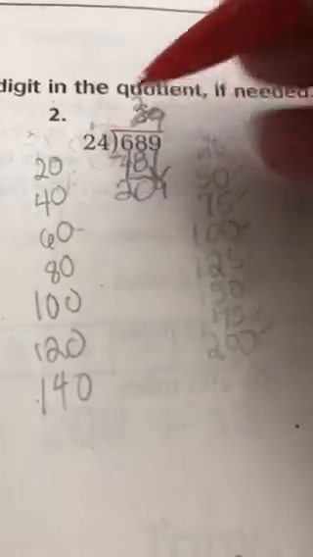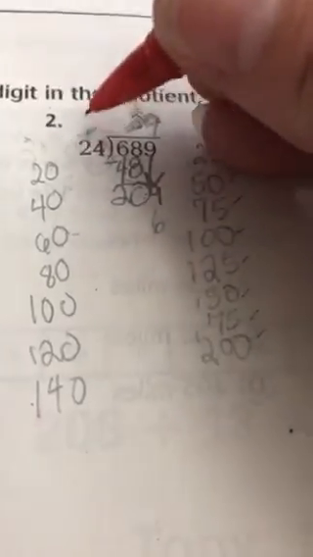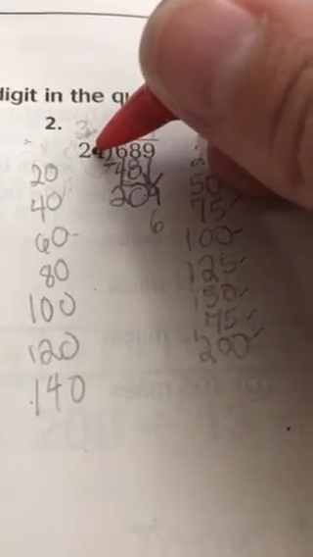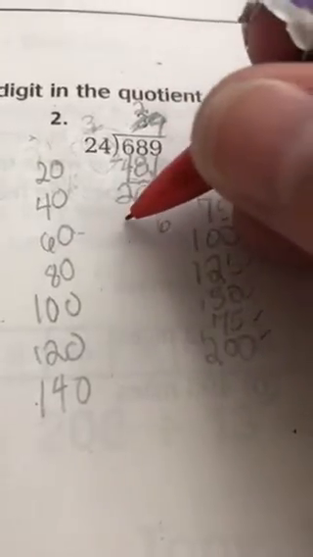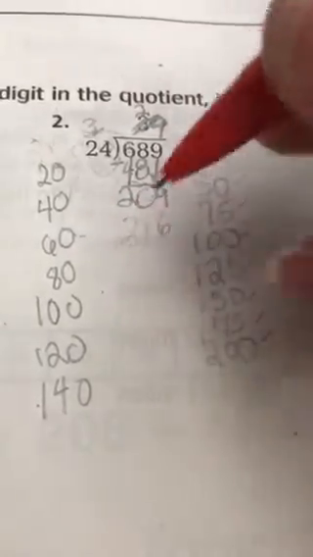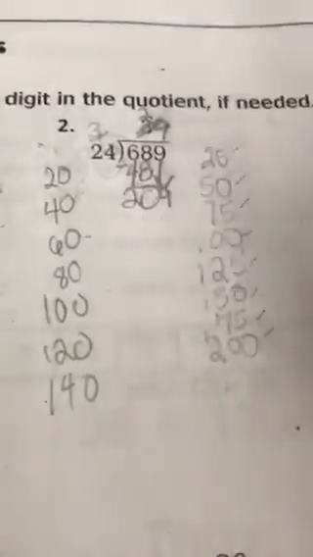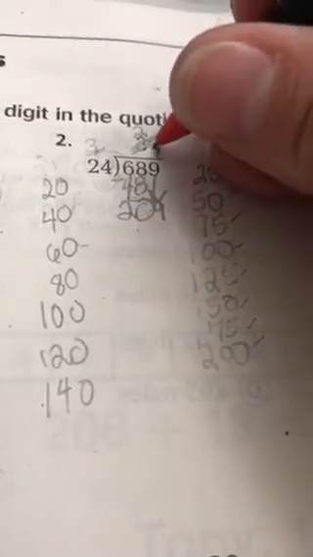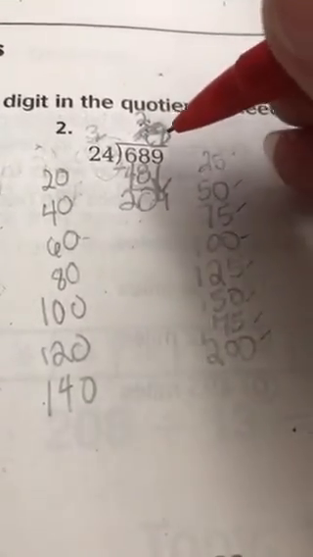So 9 times 4 is 36. And I'm going to write it lightly in case it doesn't work. And then 9 times 2 is 18. Plus 3 more is 21. So that is too high. And that's why it's important when we're using compatible numbers that we find a friendly number that's closest to our actual number. So I'm going to switch it to an 8.